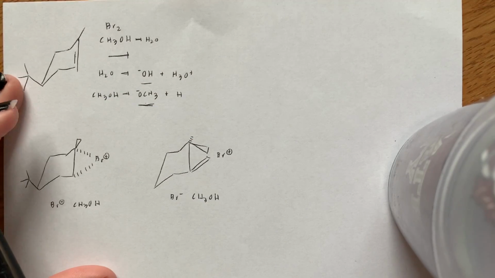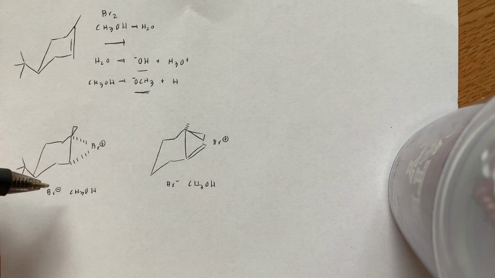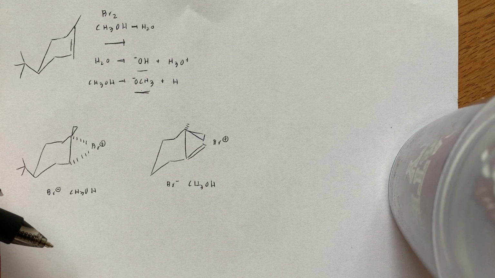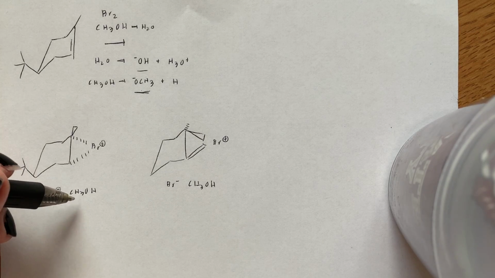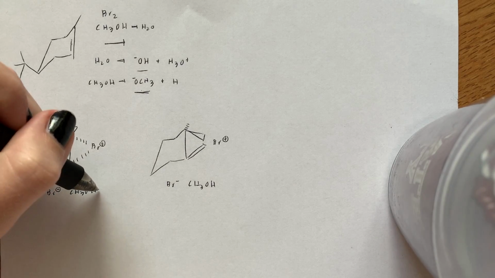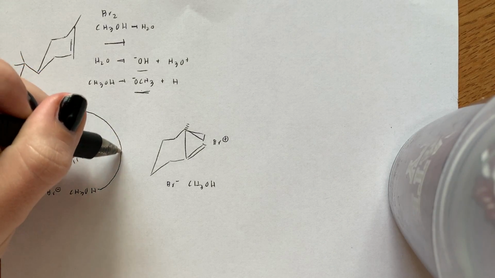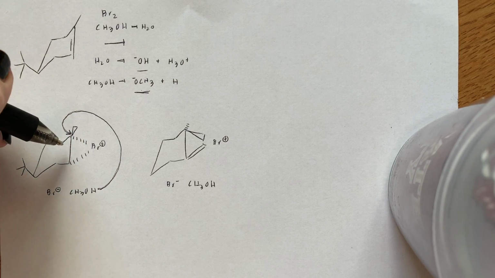So you don't really have to draw all of this stuff out. It just helps me know what I have in my toolbox and what I'm ready to use when I actually solve the problem. If I didn't have my solvent in solution, I would have a completely different mechanism, but that's not what the problem is asking. So since I have my solvent in solution, this solvent is going to come and do a backside attack here onto the most substituted side of the molecule.